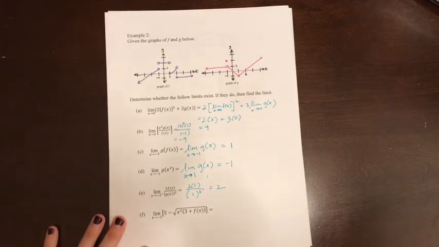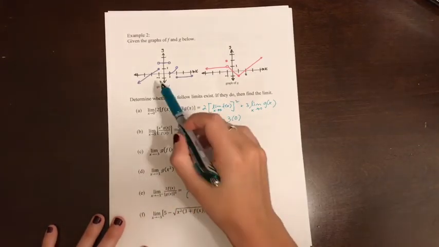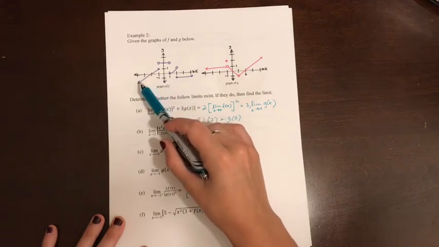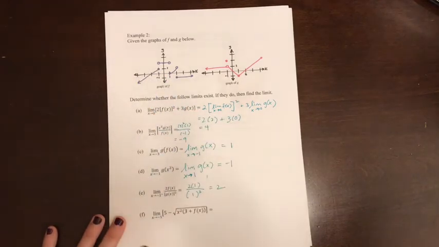Did I miss something? As x approaches negative 1 from the left. Yeah. Okay.